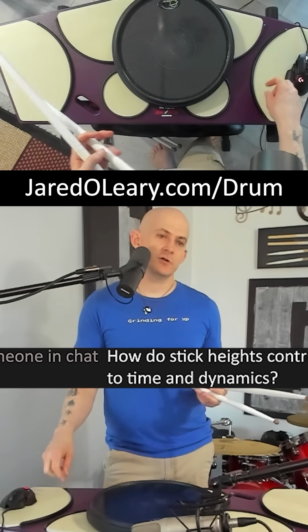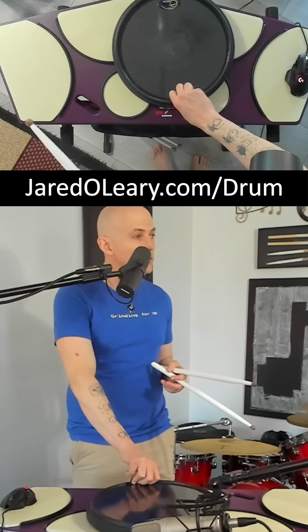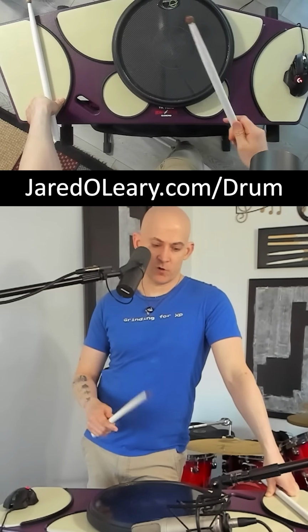How does stick height contribute to time and dynamics? The higher it is, the louder it's usually going to be, as well as the harder it is going to be to play faster. So if you are playing fast 16th notes or something at a lower volume versus higher volume, it is going to require more endurance, more strength, more speed, etc.